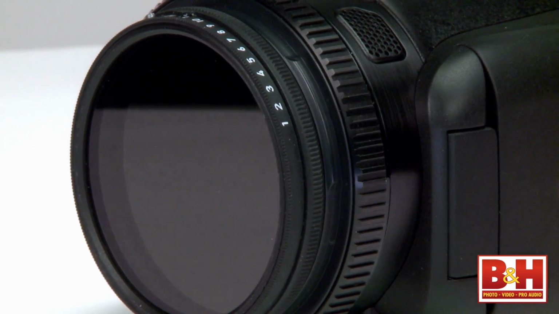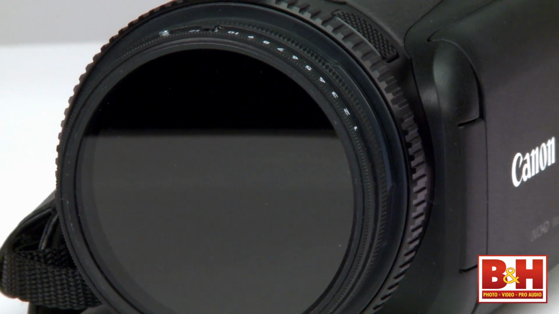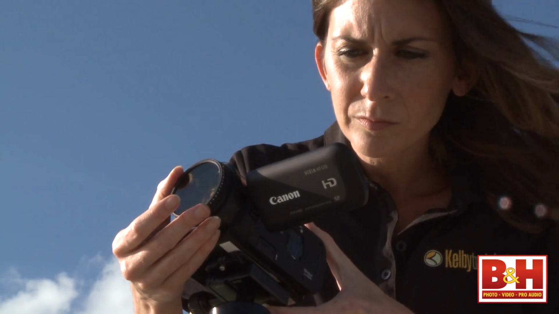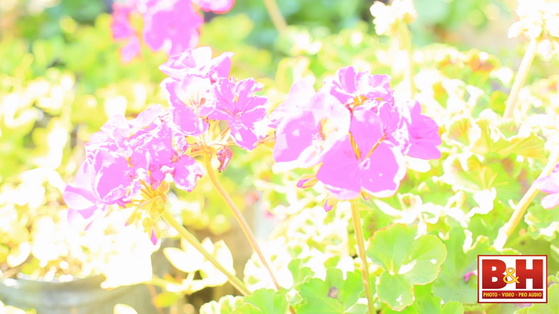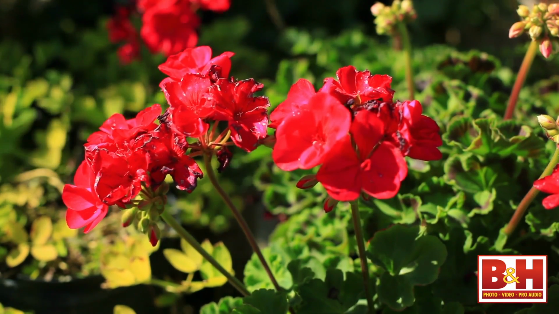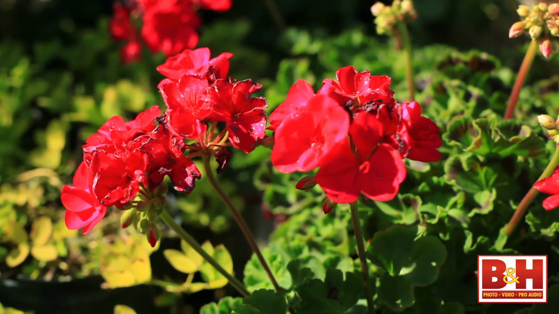The front ring has 12 steps down from lightest to darkest. Rotating that ring allows you to darken the image from around 1 to 6.6 stops. Controlling the degree of density or darkening will help you find a sweet spot where you're able to set the aperture or shutter speed exactly where you want without overexposing the image. Don't worry about your color. ND filters won't affect the colors in your video.